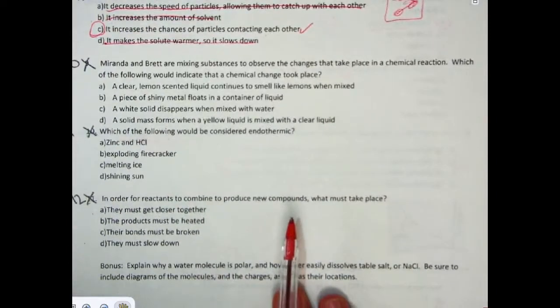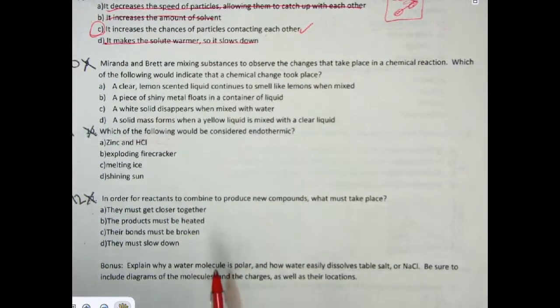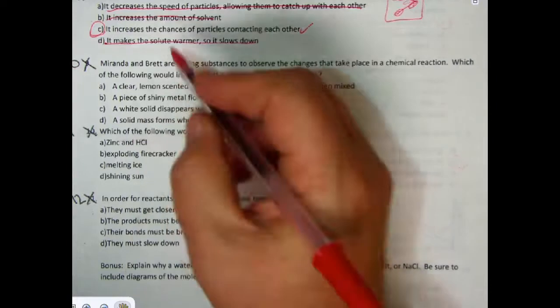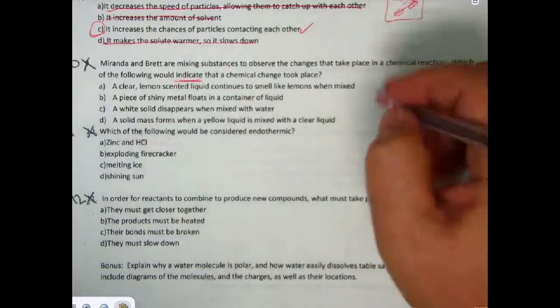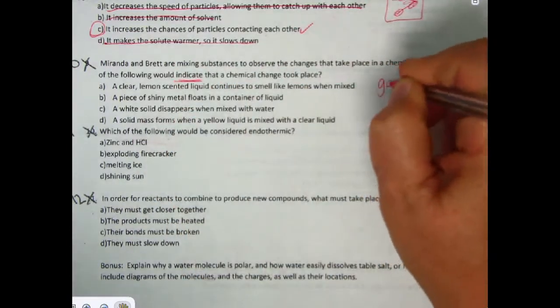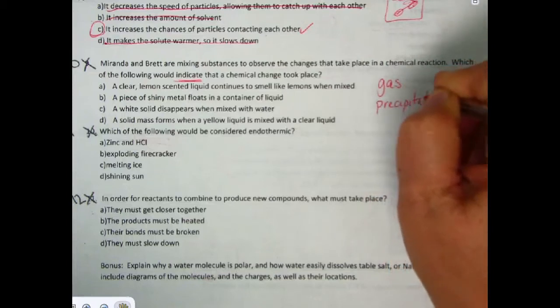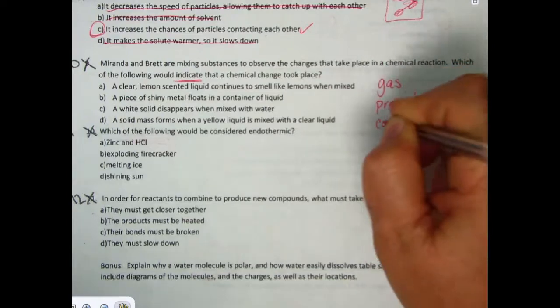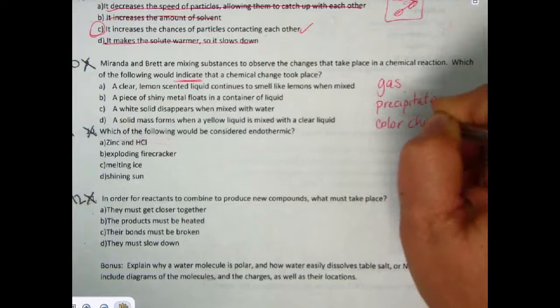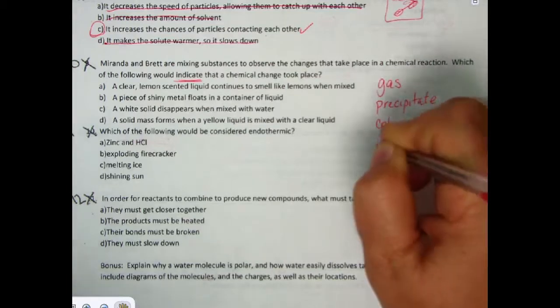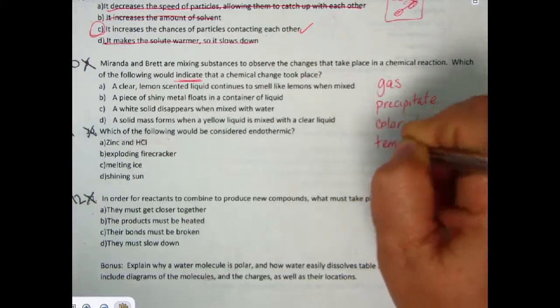Number 10, Miranda and Brett are mixing substances to observe the changes that take place in a chemical reaction. Which of the following would indicate that a chemical change took place? We need to remember our indicators of chemical change. If you see a gas, if you see a precipitate, if you see a color change, and the new one, if we see a temperature change.